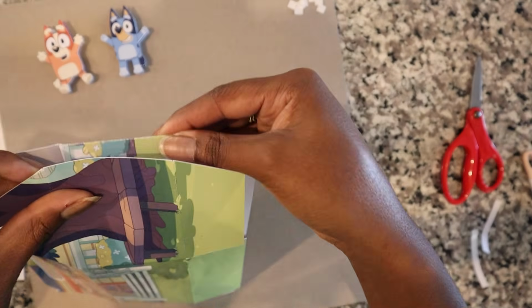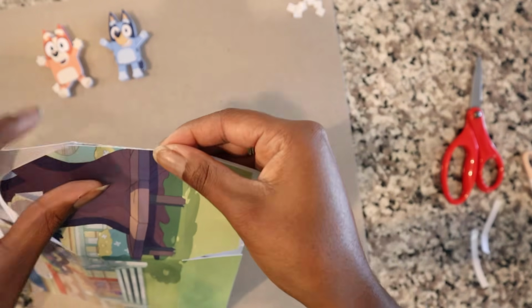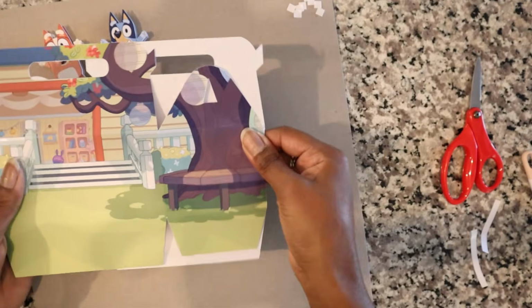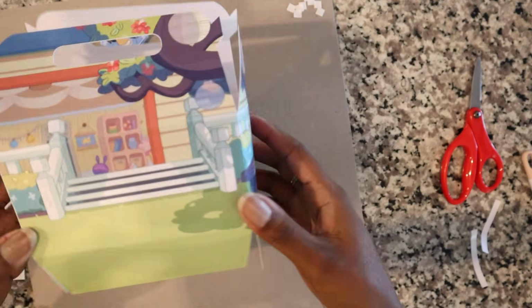Okay, then I'm gonna fold my box so that this inside piece faces the other inside piece. Okay, so this is what our boxes are looking like right now. So it's a full box now, you see?